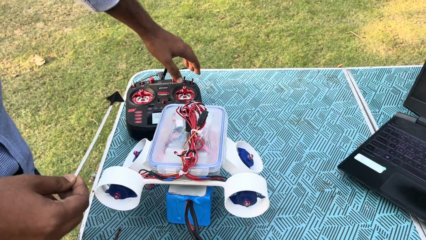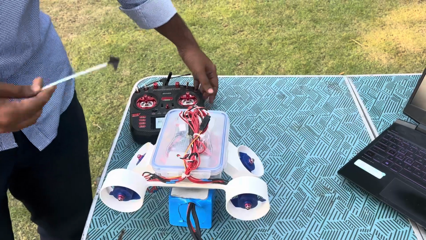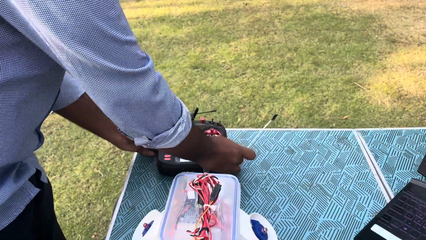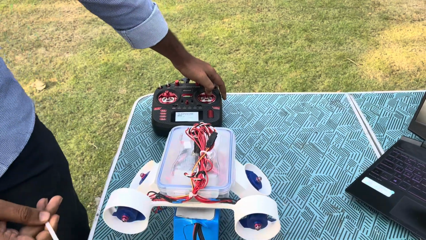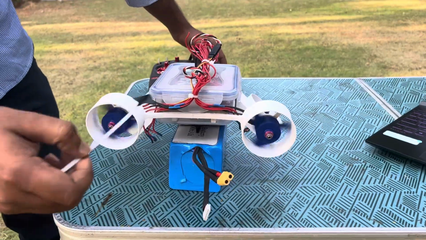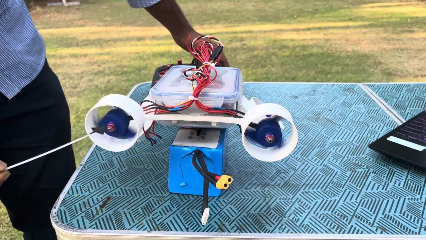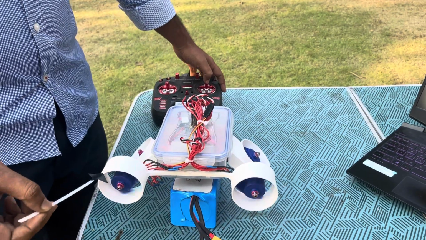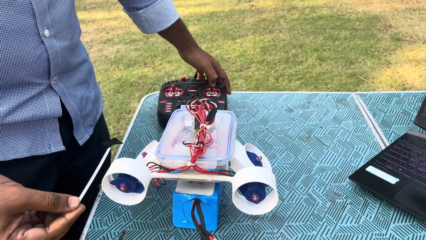So if you can see, when I'm giving inputs in this radio, if I'm giving front, you can see these 2 motors are rotating, and both are rotating in opposite direction to each other, but still the force will be this side.